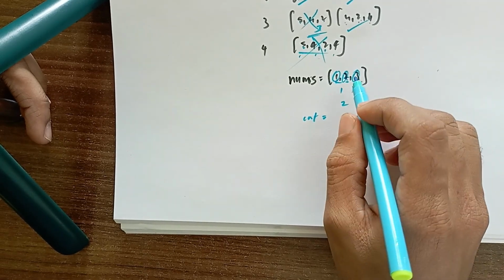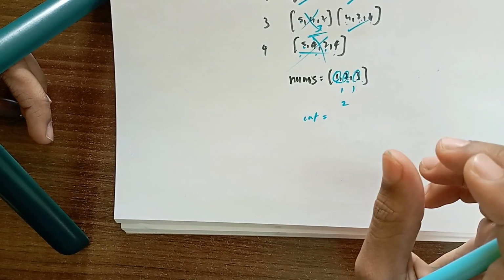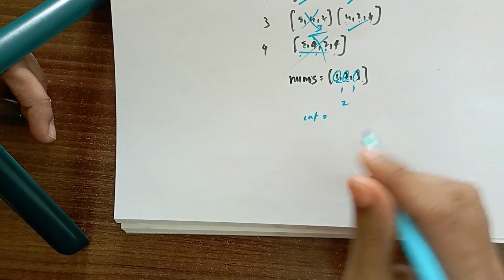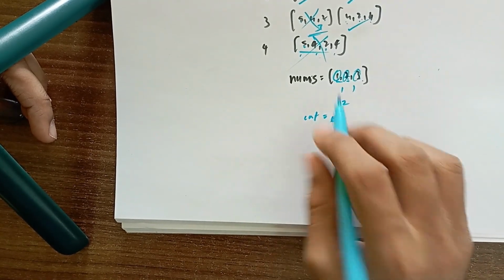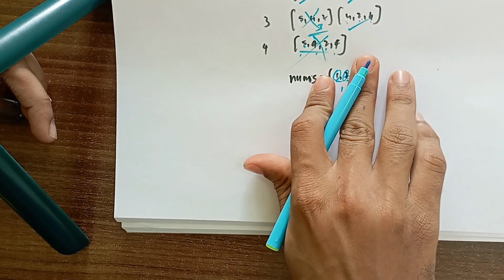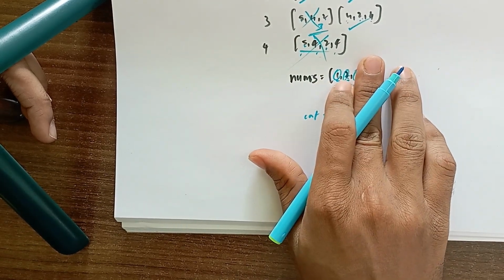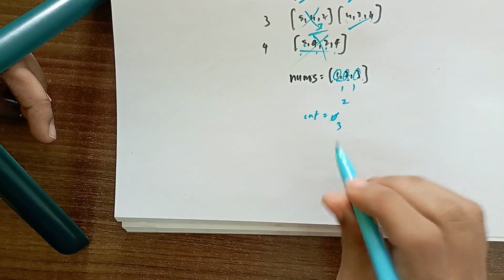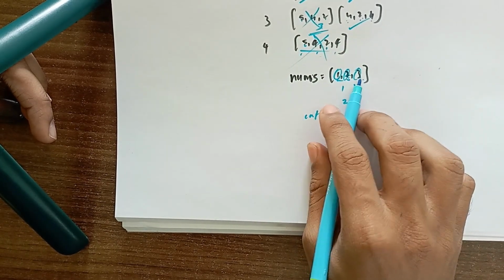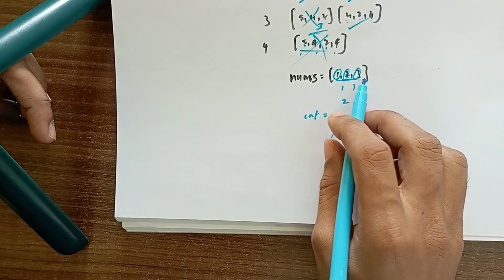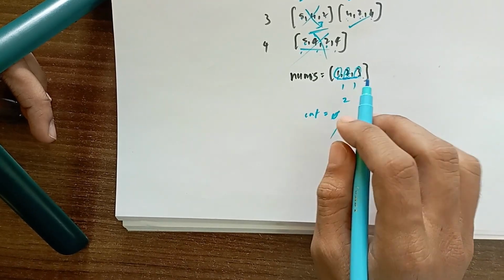1, 2, 3. As I said, if the subarray contains only one element, then it will be considered. Initially it was 0, now it is 3. 1 and 2 is a subarray of size 2. Now, increment by 1: 2 and 3. See clearly, 2 and 3 is also a continuous subarray.